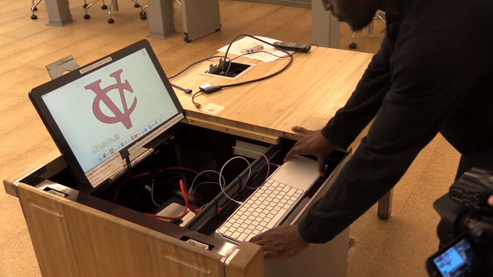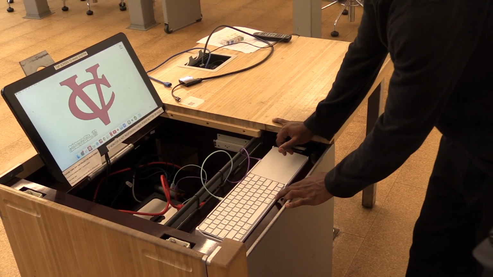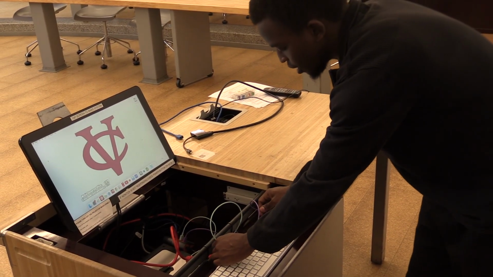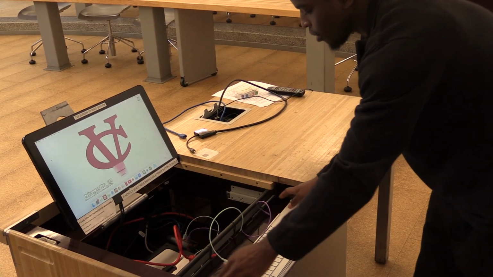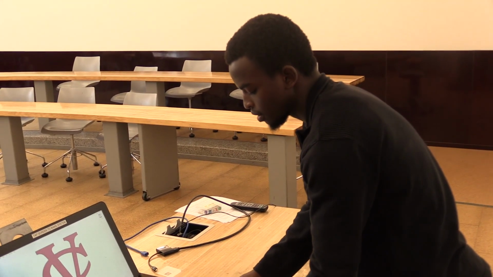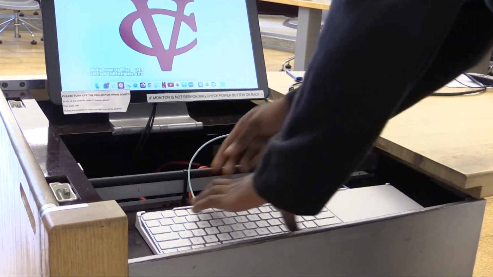So the keyboard is a wireless keyboard, which means that you can unplug the wires from it and move around the classroom with it, wherever you want to use it. But afterwards you have to plug it back in. Just like that.